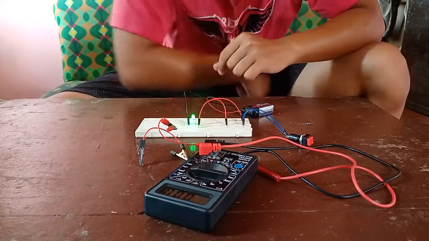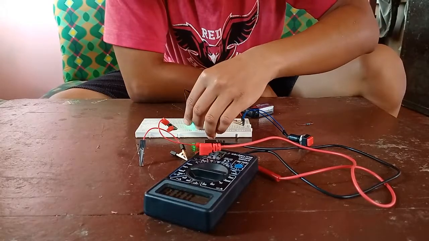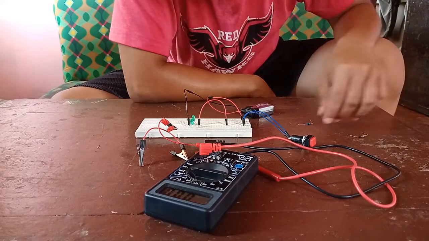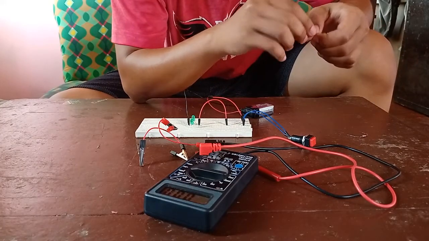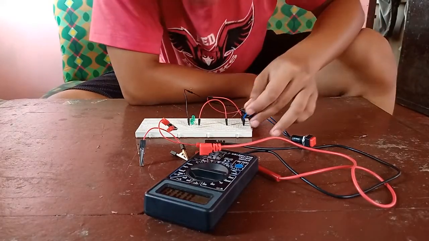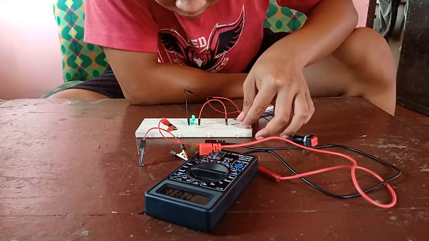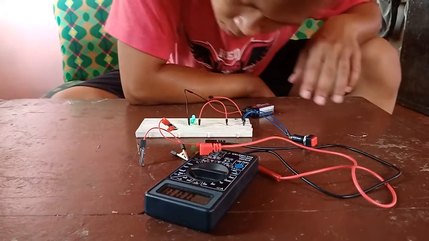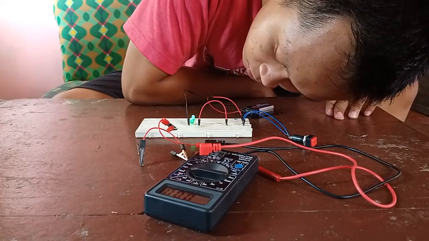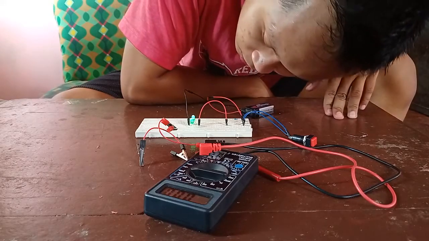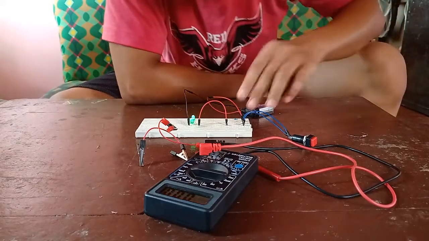In terms of brightness, both LEDs are comparable. Now let's try a different resistor that has more resistance. It seems that one of the LEDs is brighter than the other.